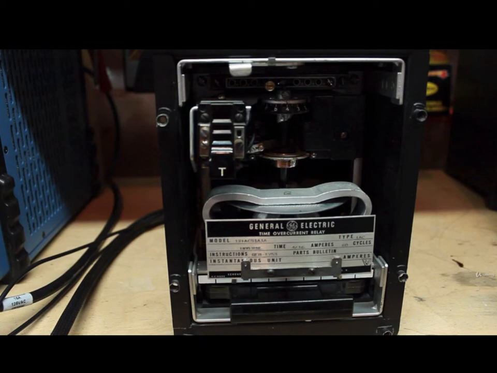So you will see the disk start to rotate in a clockwise direction as you're looking down on the top of it, and then you'll see the movable contact just below the numbered dial, straight above the disk, starting to move to the left. It will then make contact with the stationary contact, and that would essentially trip the breaker if it was connected up to this relay.